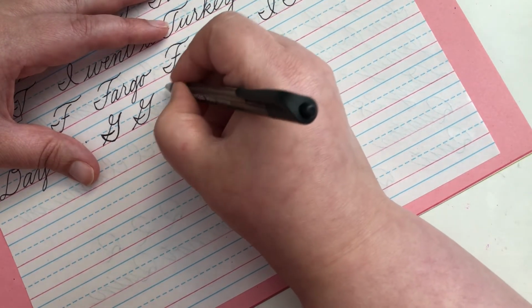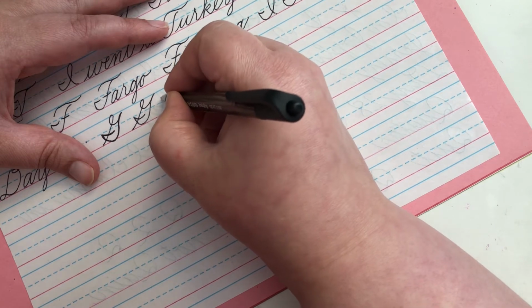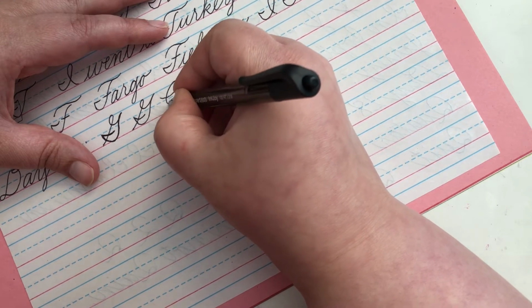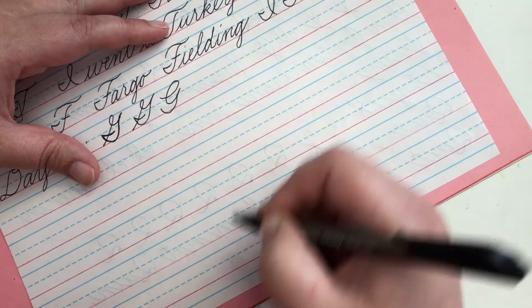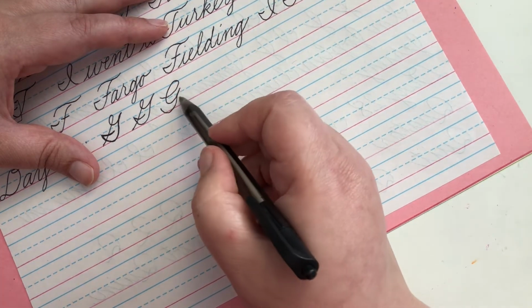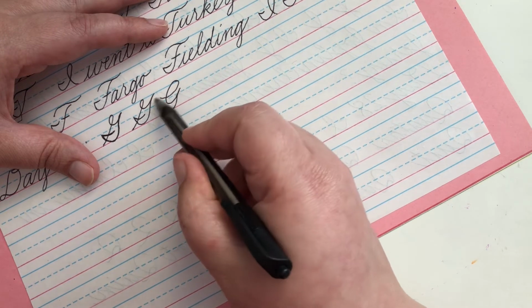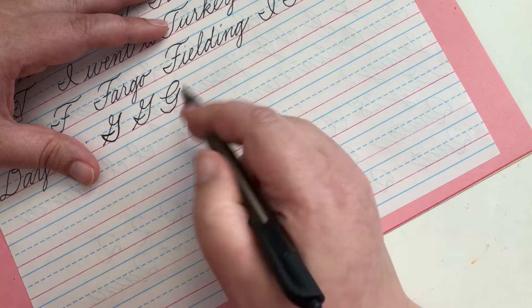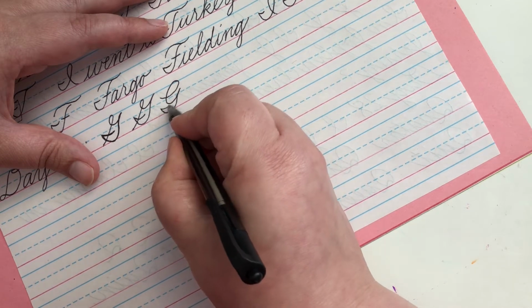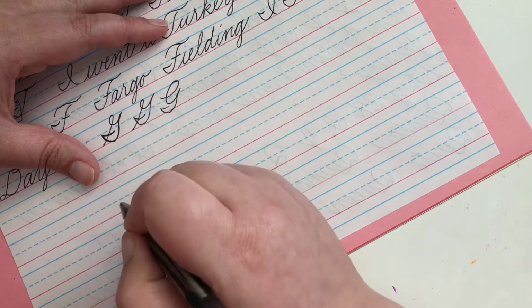But you can kind of see in some handwriting penmanship, G's would look like this. And see how you get this shape right here and this loop right here. And all you'd have to do is add that right there and you'd get that.